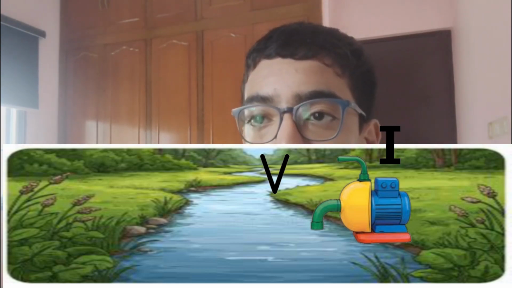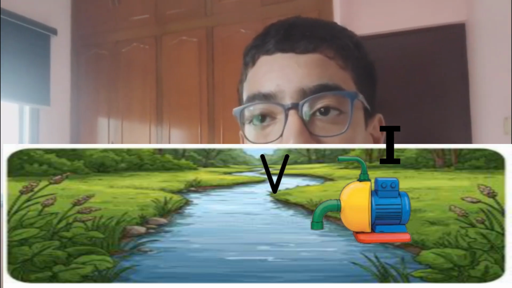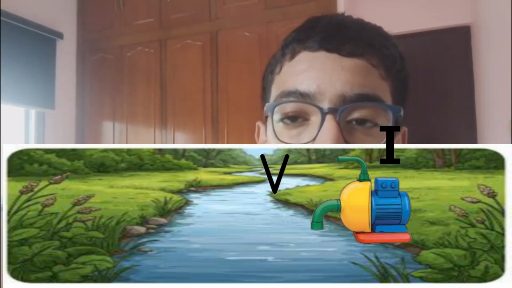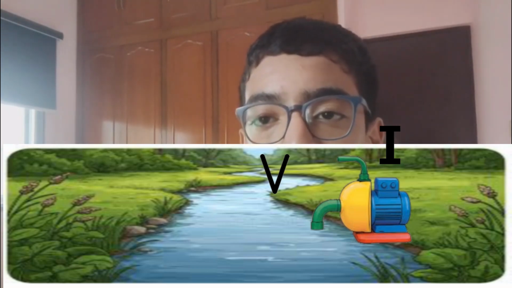Now, how much water is being pumped to our house per minute? The rate of water being pumped to our house per minute is called the current. And we have a pipe. The pipe may be big or small, broad or narrow. If it is broad, it allows more water to flow, but if it is narrow, it allows only a little amount of water.